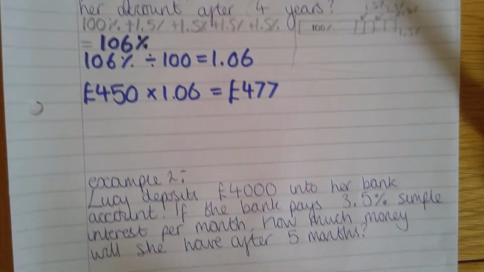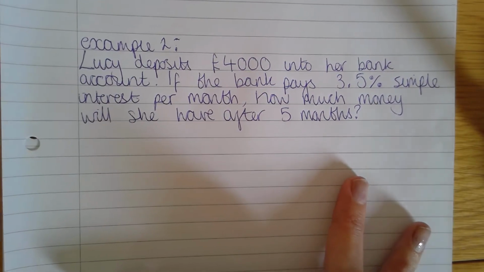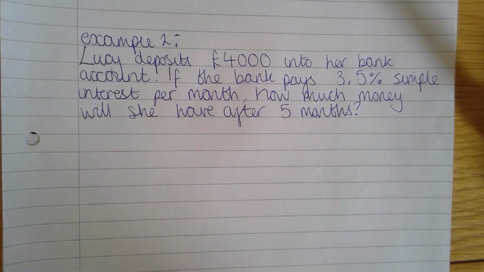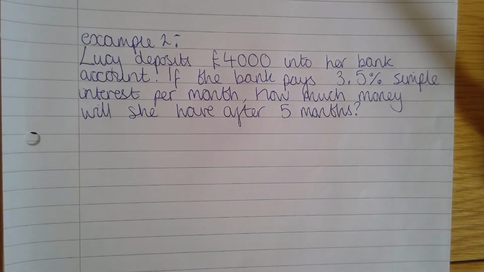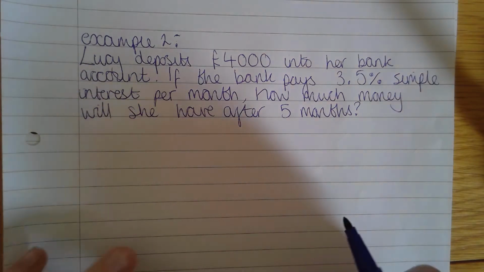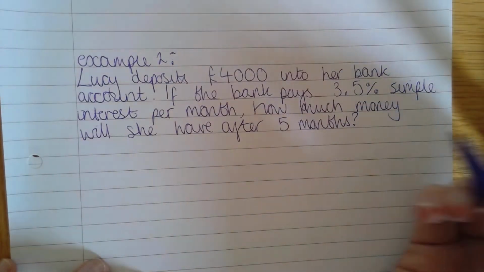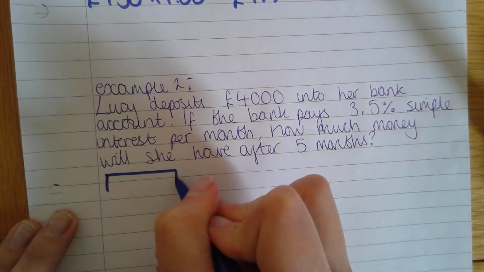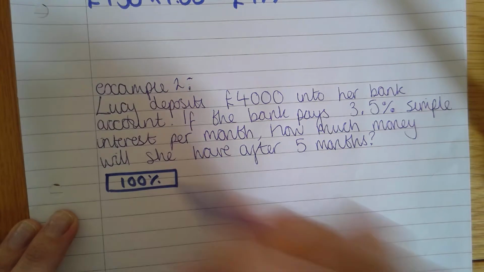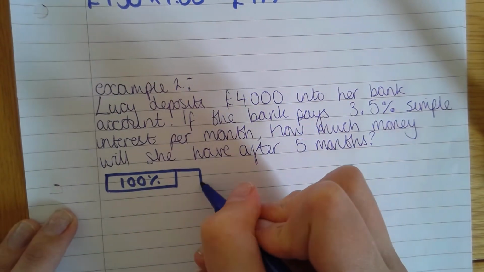So I would pause the video to write down example 2. We're going to do 3 examples altogether. So example 2, Lucy deposits £4,000 into her bank account. If the bank pays 3.5% simple interest per month, how much money will she have after 5 months? So we're going to have 100%, like we drew a picture before. We had 100%, but we're going to add on 3.5%.